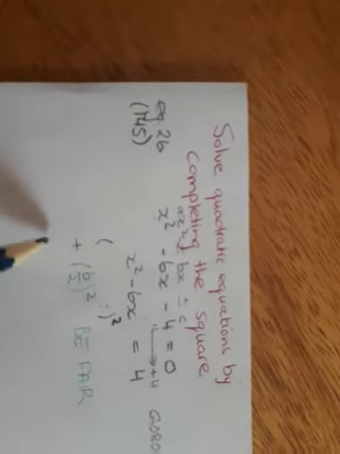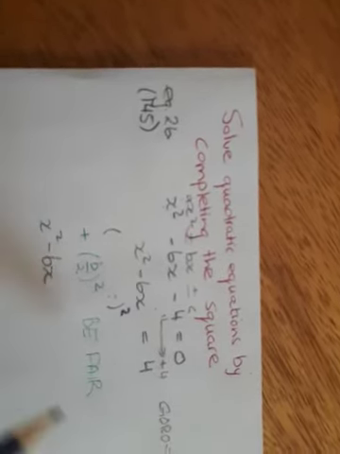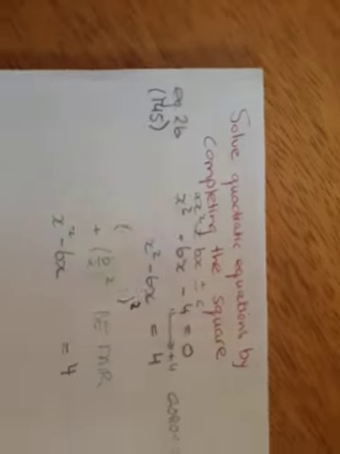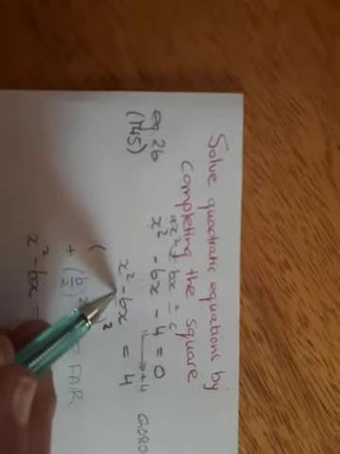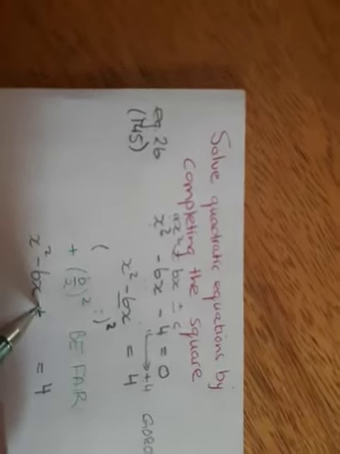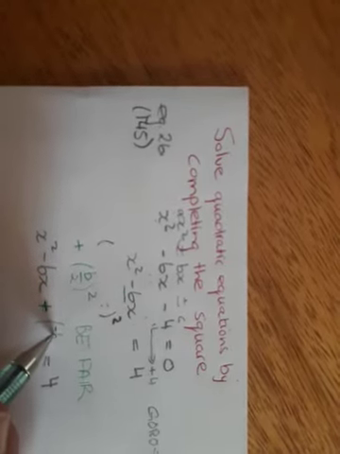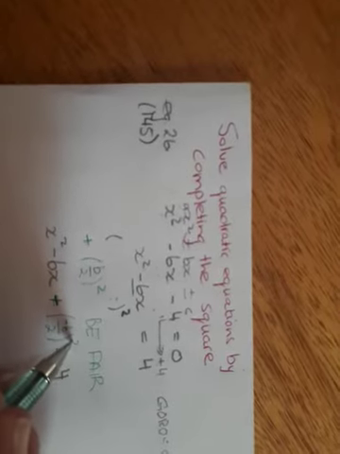So rewrite your left-hand side, x squared minus 6x, and your right-hand side, which is 4. And now we're going to take the value of b, which is going along with the x. So that is, plus, we add, we take the negative 6, that's the value of b, over 2, and we square it.